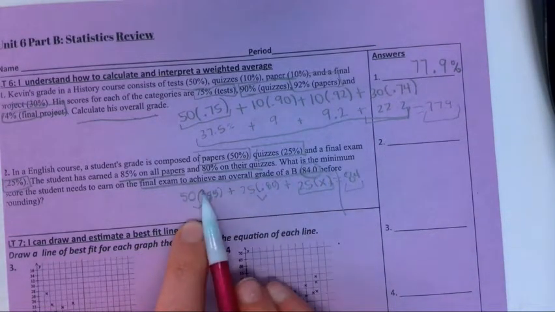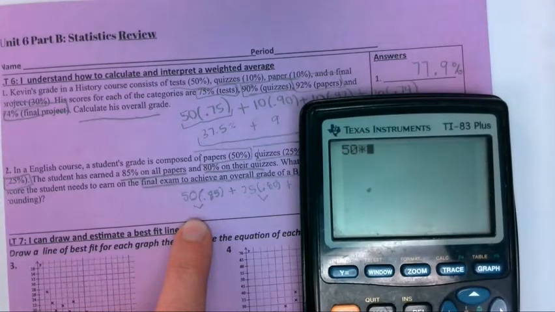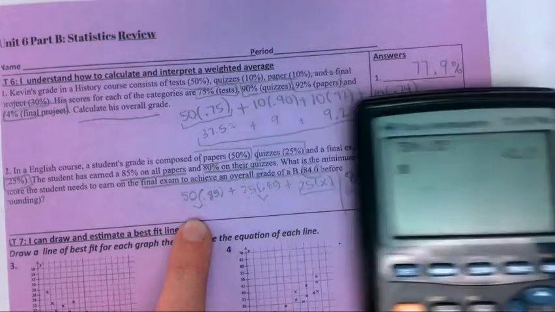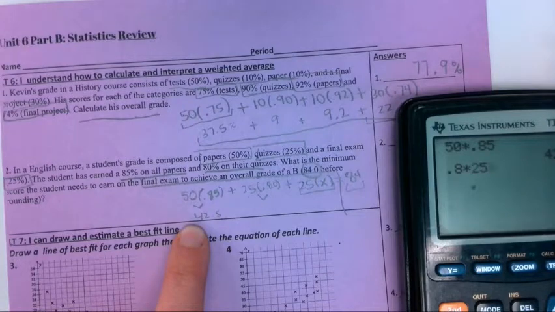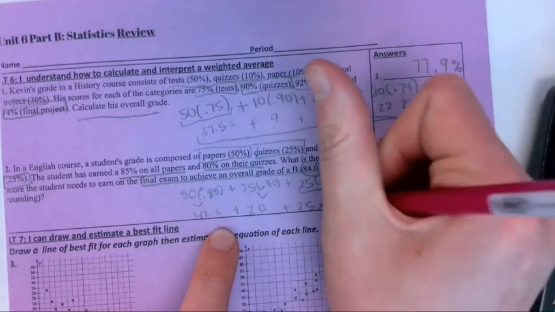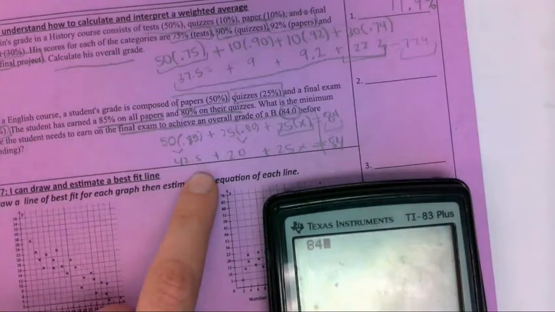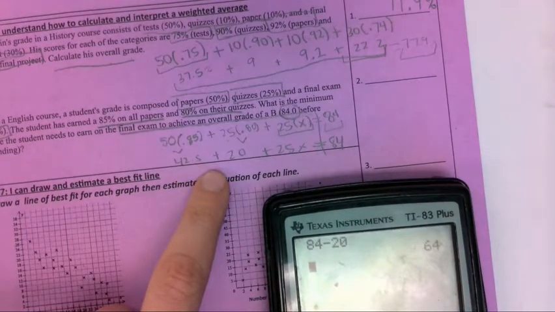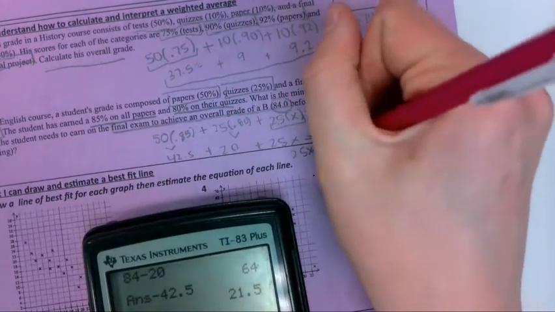All of these things are being added, so I'm going to subtract them. But let's multiply so we know what to subtract. 50 times 0.85 is 42.5. 80% of 25 is 20. Plus 25x equals 84. So I'm going to subtract from 84 the 20 that I get from quizzes, and the 42.5 that I earn from tests. So I get 25x equals 21.5.